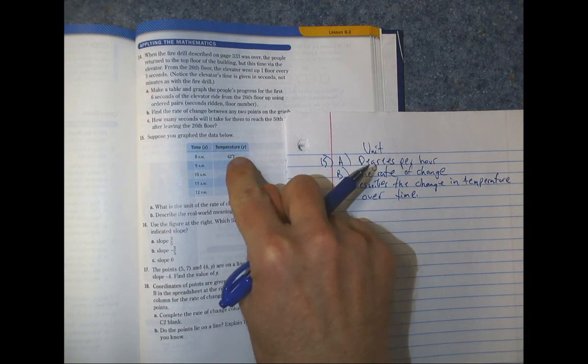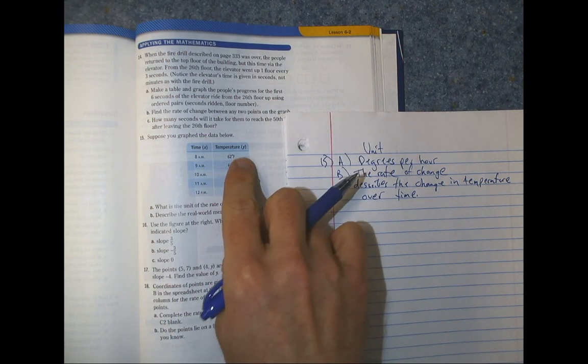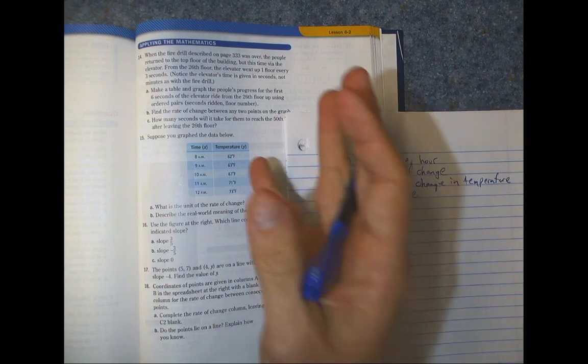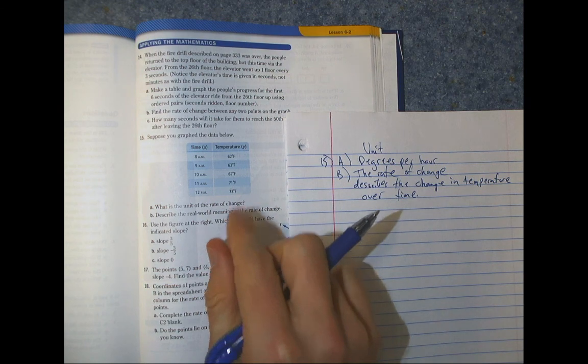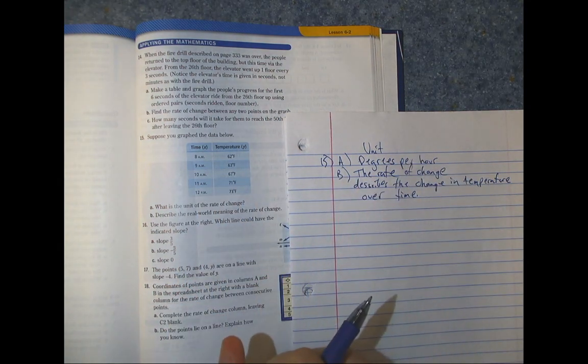Okay, so we would put a number to it. We're not asked to in this specific situation, but the actual rate of change is going to tell you specifically how much the temperature is changing based on what time it is. Okay, so that's just putting a little more specifics to what's going on here.